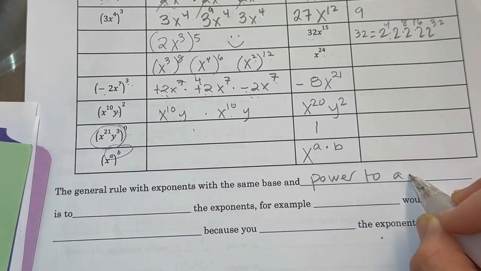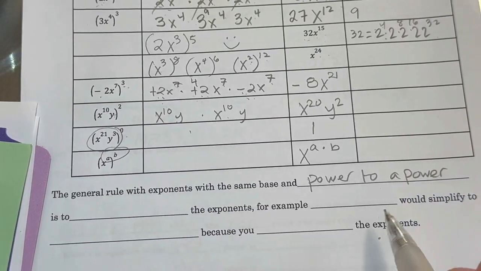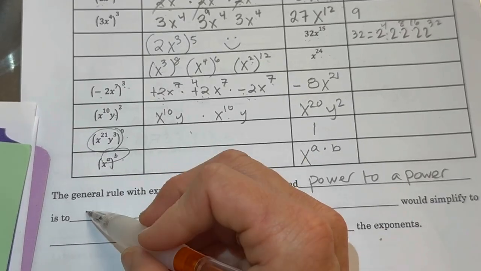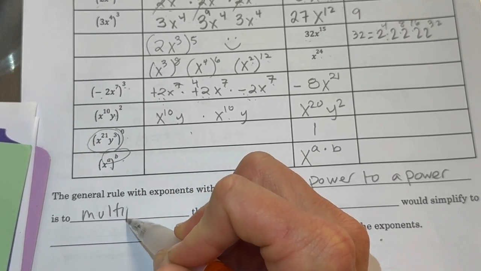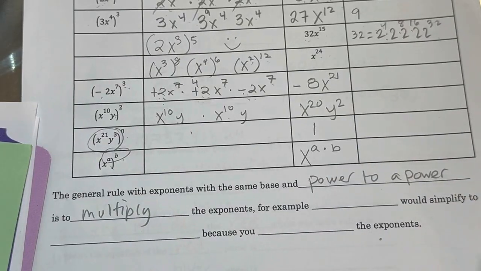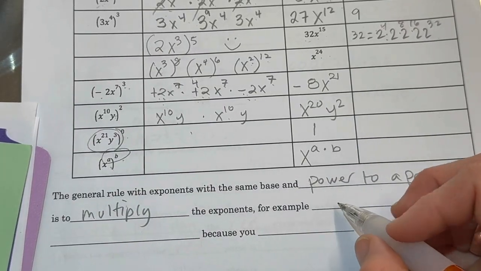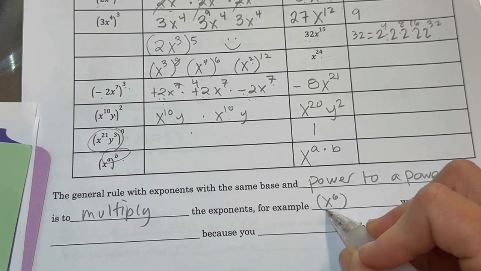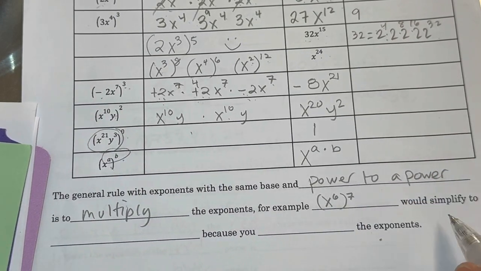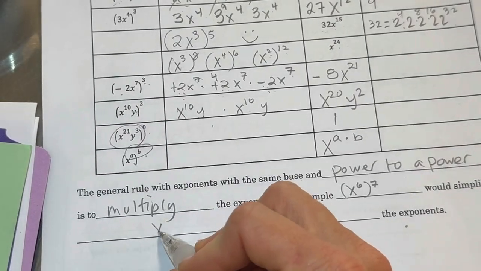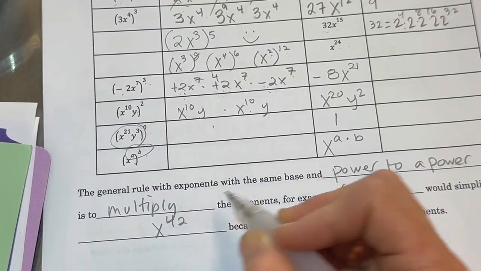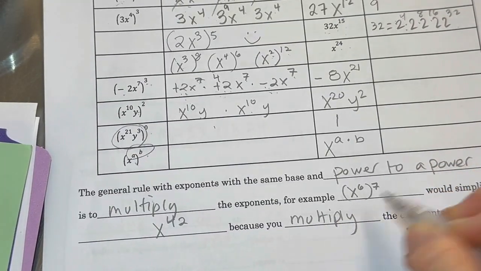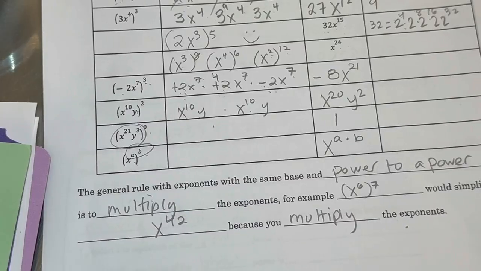to a power, right? That's what I'm calling this. Power to a power is to multiply the exponents. For example, let's do 6, 7. X to the 6th to the 7th power would simplify to x to the 42 because you multiply the exponents. Oh, so fun.